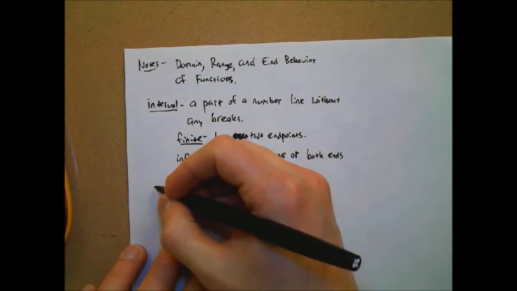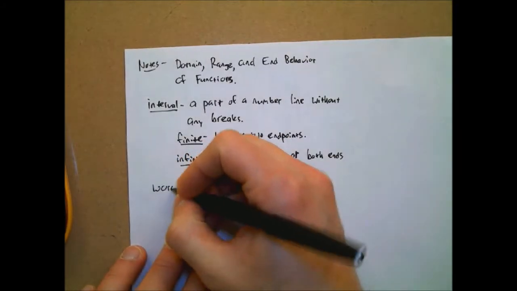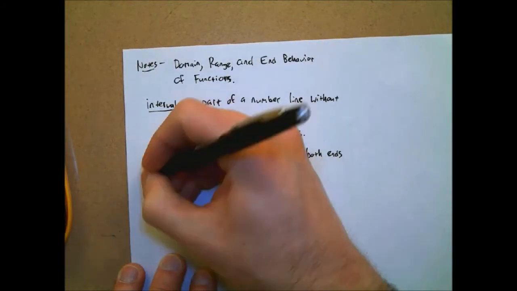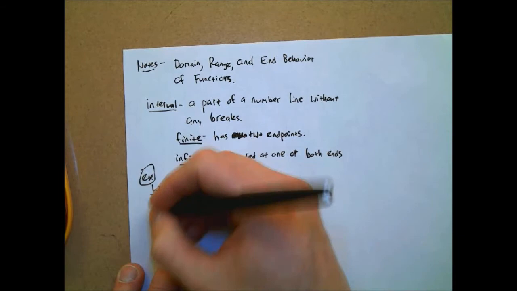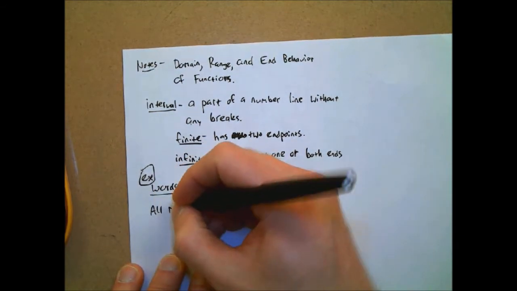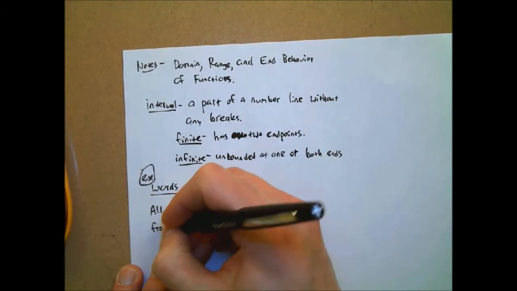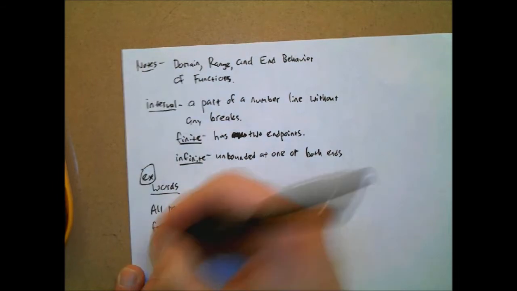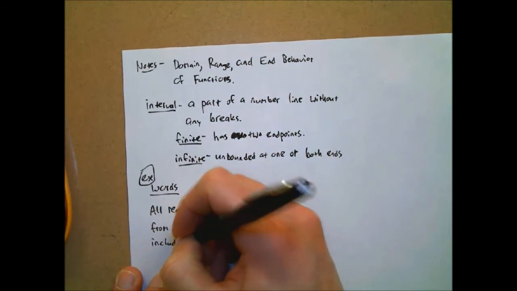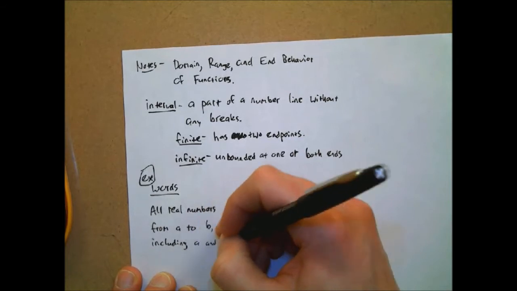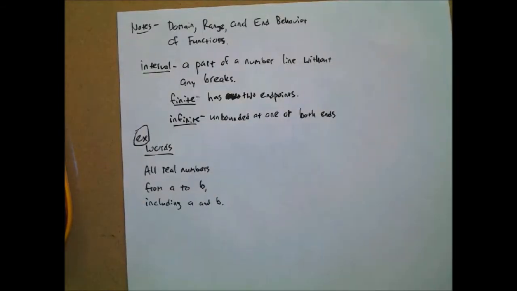So, for example, here it is in words. All real numbers from A to B, including A and B. So here's an example of an interval in words. It's part of a number line. It's all the numbers between the numbers A and B, whatever they happen to be, and the interval is going to include A and B.